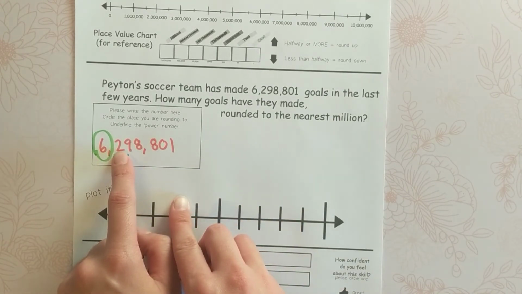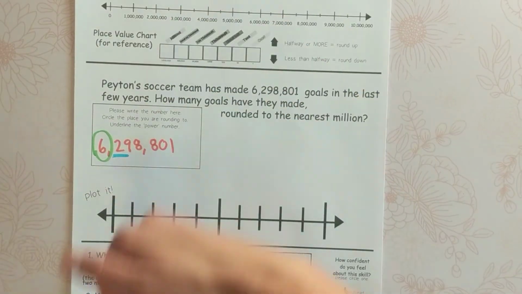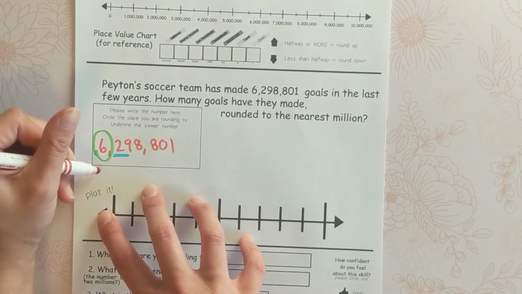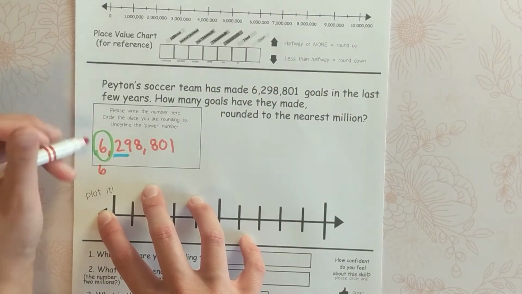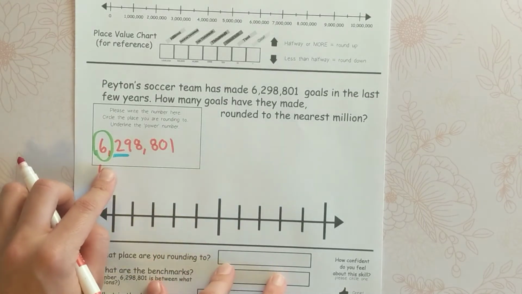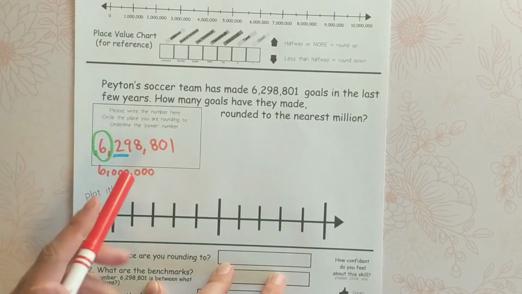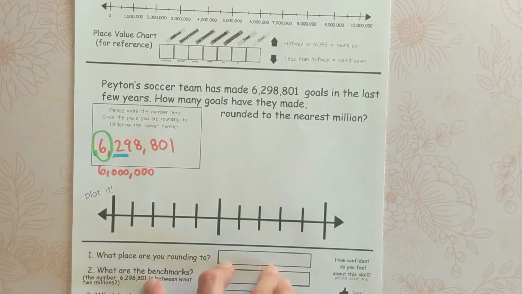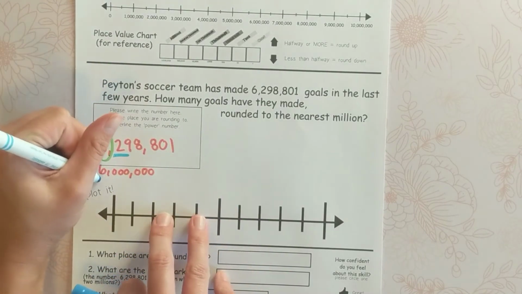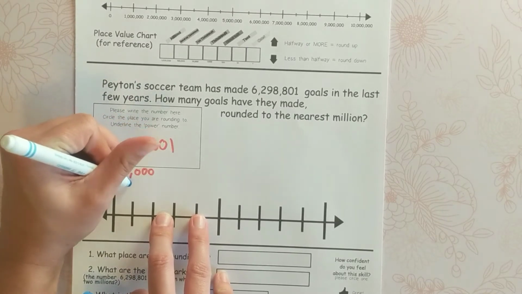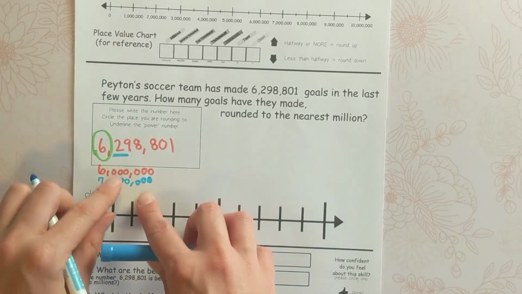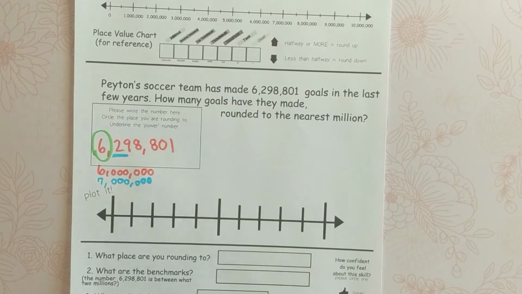If it's 4 or less, let it rest, which means you're rounding down and the whole number would become just a 6. Rounding down, it stays a 6, and then zeros after it. But if this is 5 or more, we would round up and it would become a 7. All right, so that's how that shortcut works, okay?